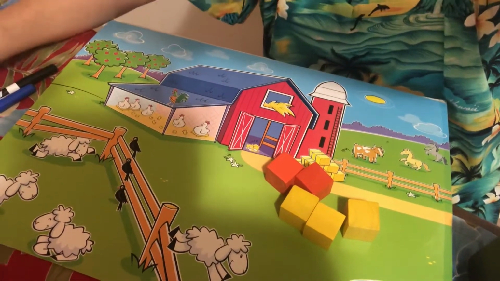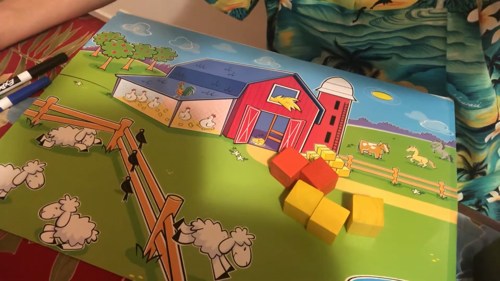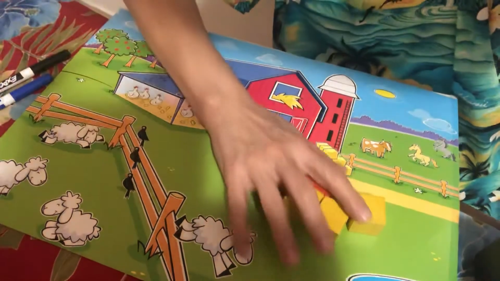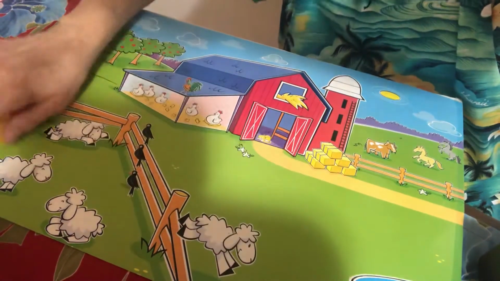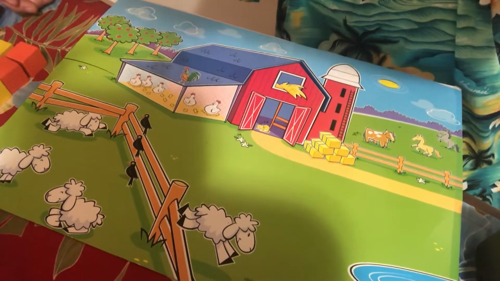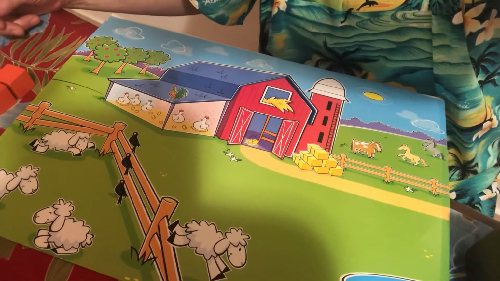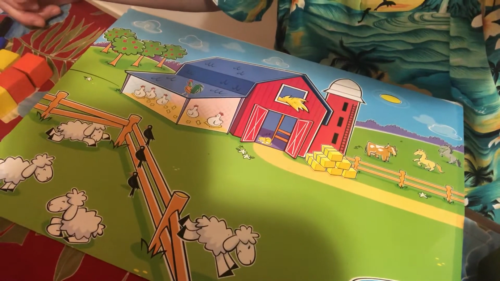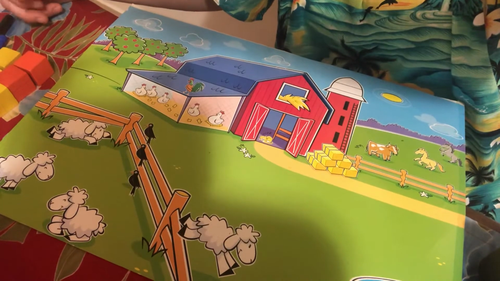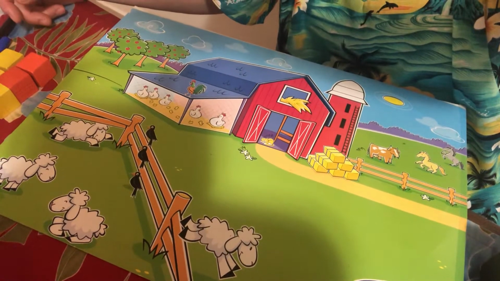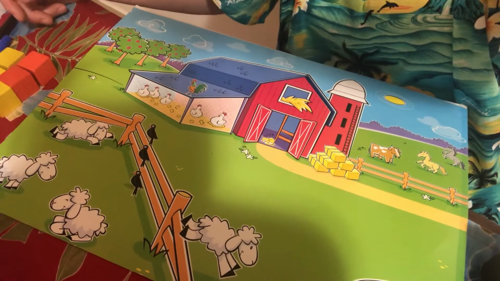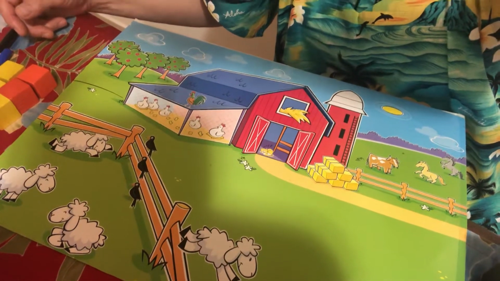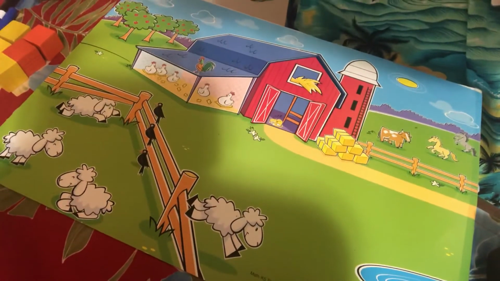Okay, so the first part of our story is that the sheep are waiting on the side. 4 sheep are eating grass in the pen. 2 of the sheep jumped over the fence so they could get a drink of water from the pond. How many sheep are still in the pen? What should we do? Let's take a look.